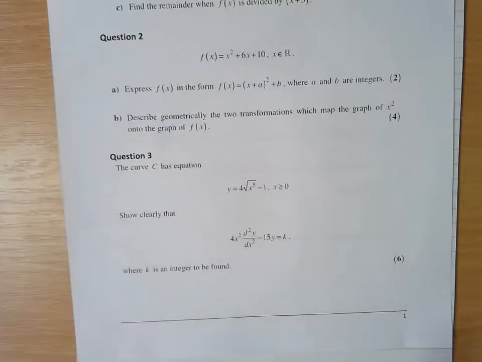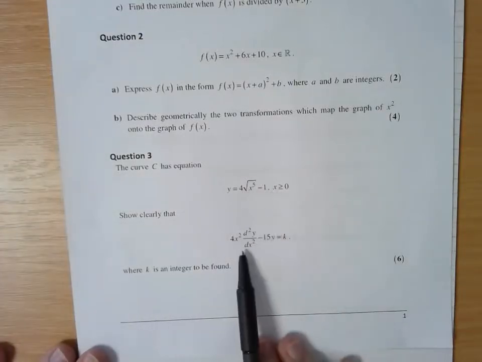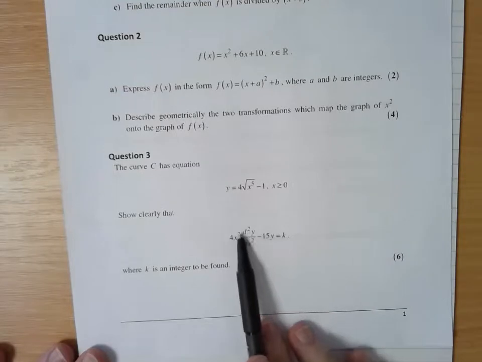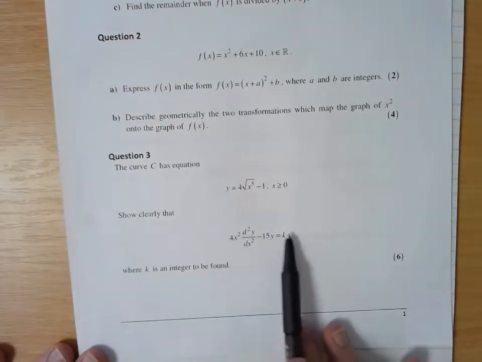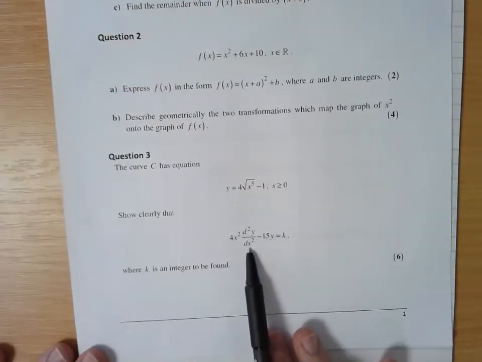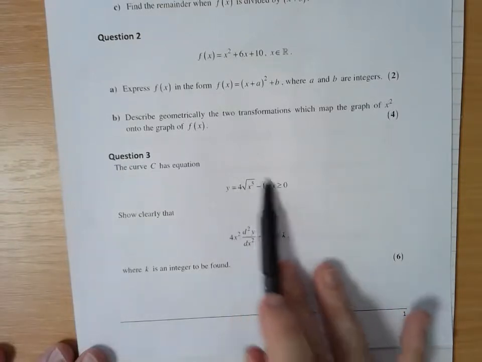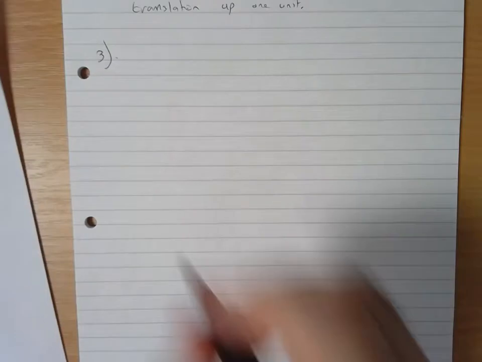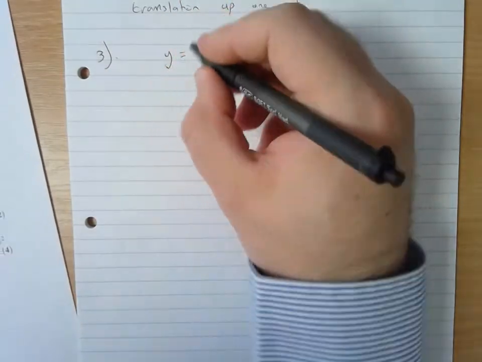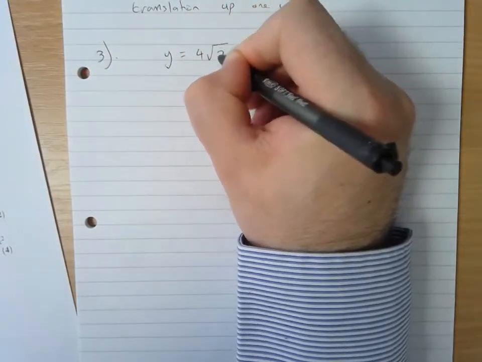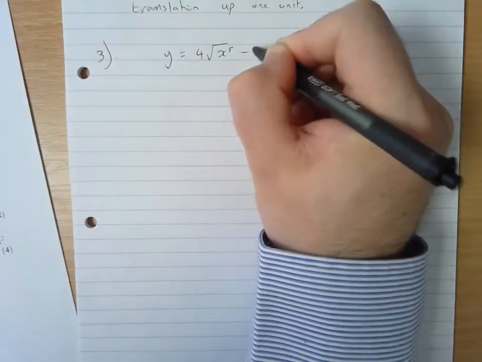For question 3 we're given this expression here and we're asked to show clearly that this holds true and find the value of k. We notice that this has got a second derivative in, so our first step is to start with this and find some derivatives. So we start with y equals 4 root x to the 5 minus 1.